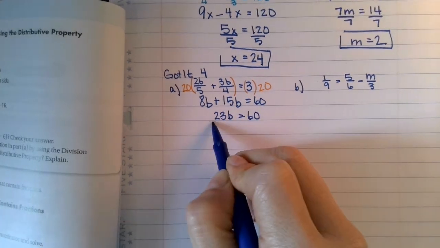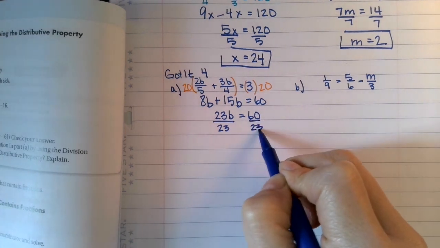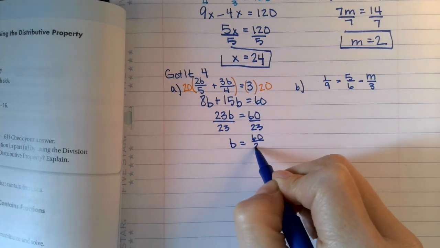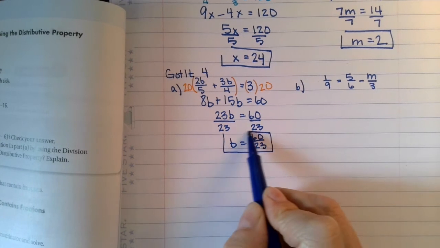And you would divide both sides by 23. And this one doesn't turn out to be a real pretty problem, of course. But like Mrs. Pilney said in the last video, it's fine to leave it as an improper fraction. In fact, in algebra, very often it's helpful.